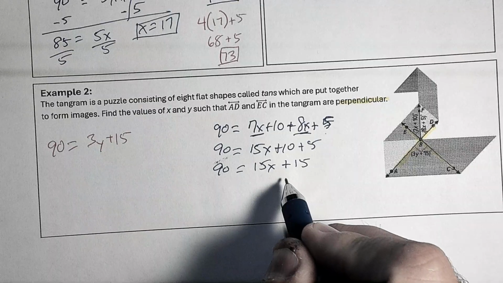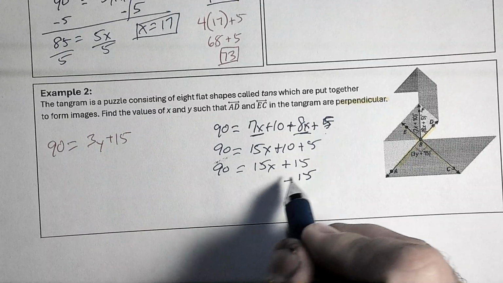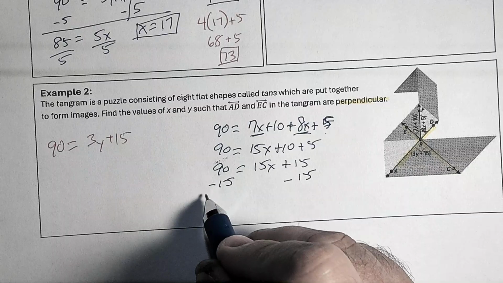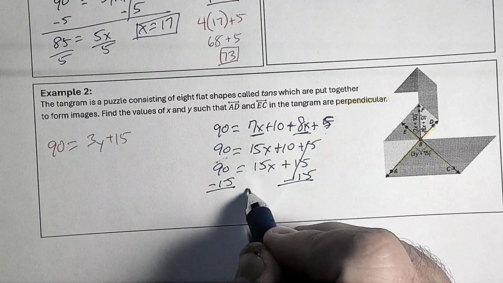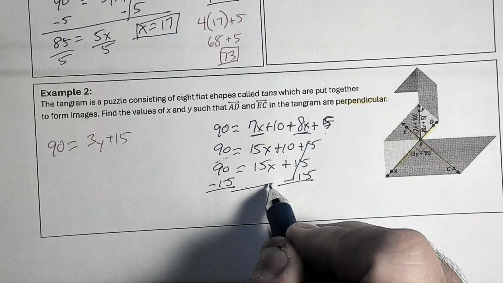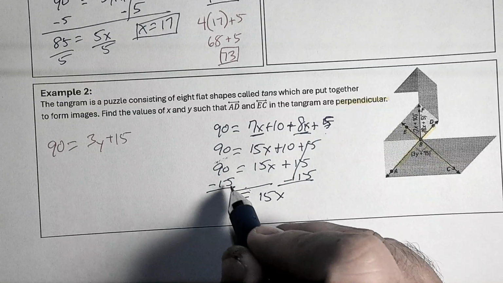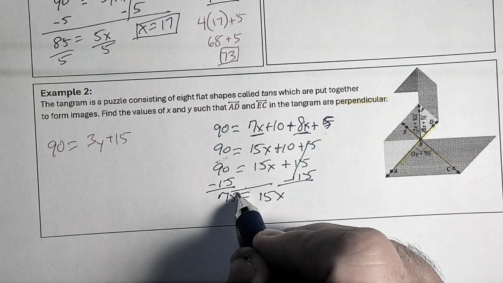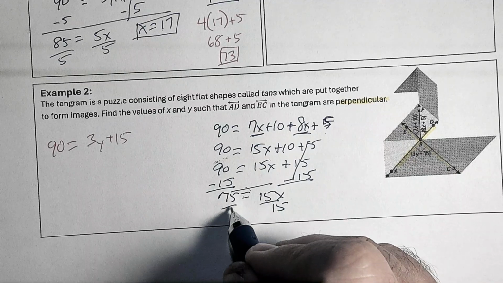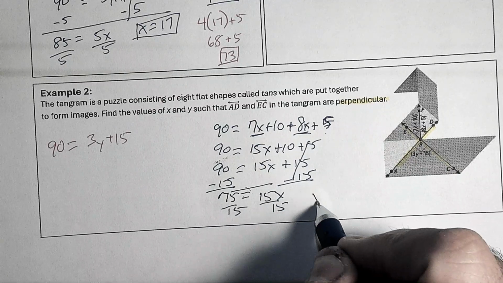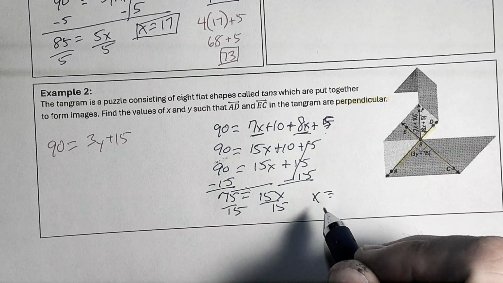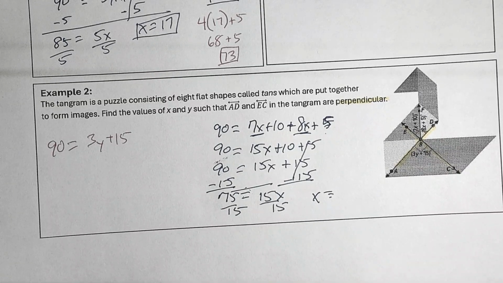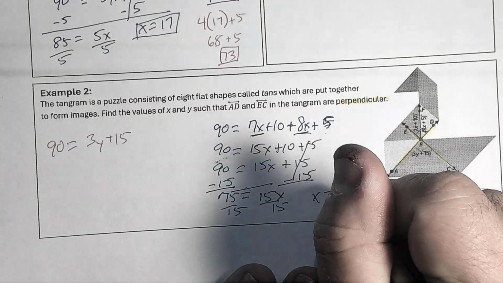Alright, so 15x plus 15, so we're going to subtract the 15 from both sides. So this cancels. 15x comes down. 90 minus 15 is 75. Divide both sides by 15. And x, where's my calculator? I should know this stuff off the top of my head, and I apologize. Alright, it's 5. 75 divided by 15 is 5.